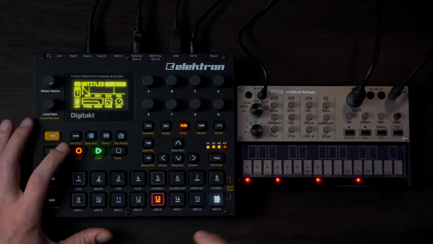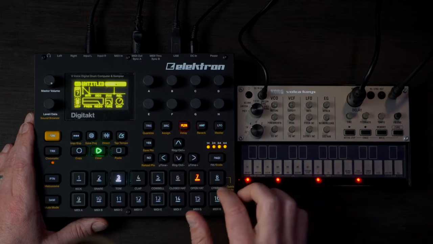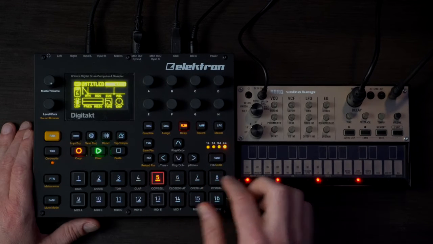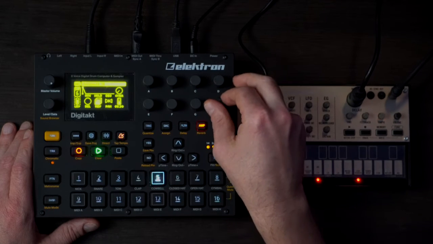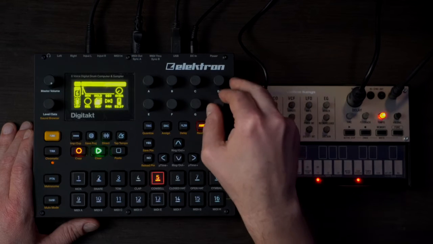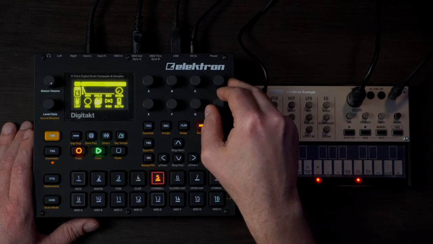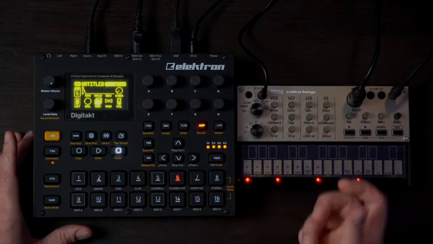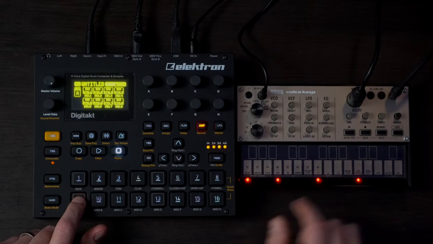Now that sort of gunshot there, let's come across and let's pull that down in volume a little bit. So now we got something going here. Now we can move on to our little friend here.